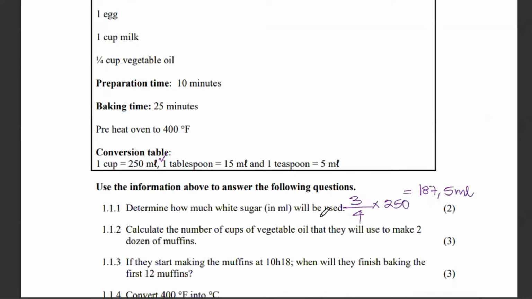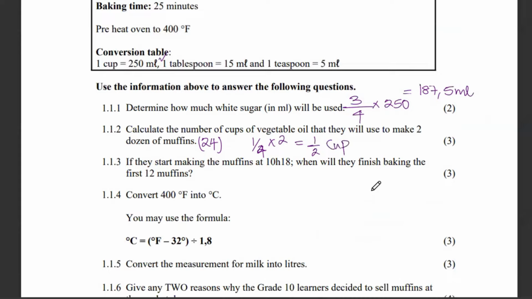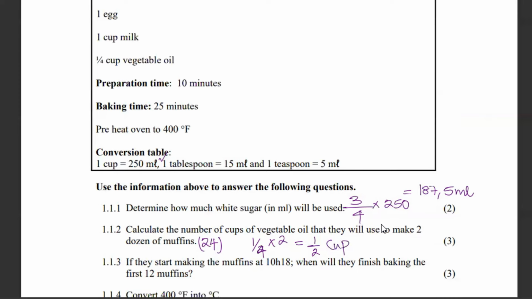If they start making muffins at 10 hours 18 minutes, when will they finish baking the first 12 muffins? So we need to know how much time they are going to take to finish baking the whole product.